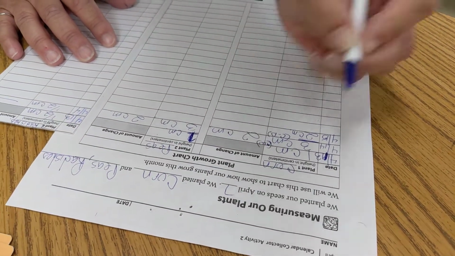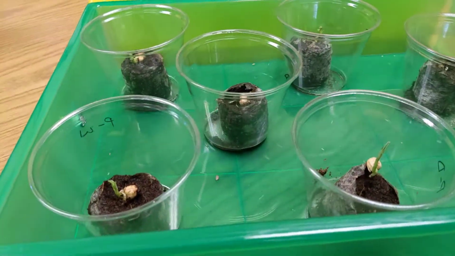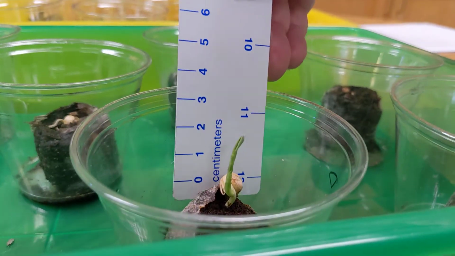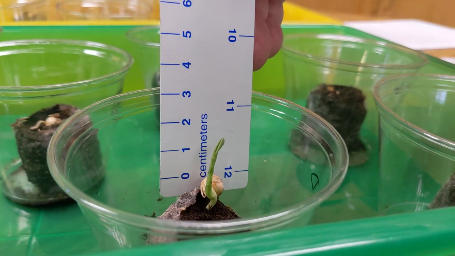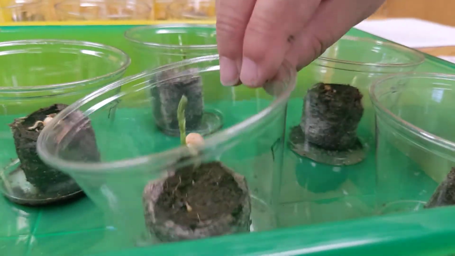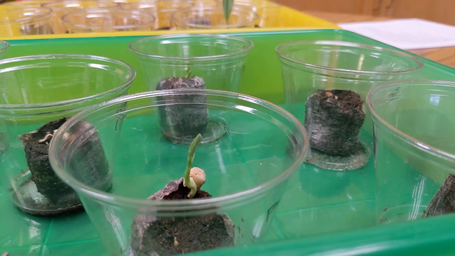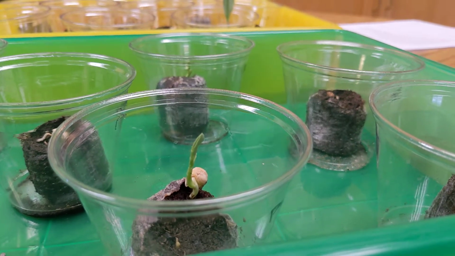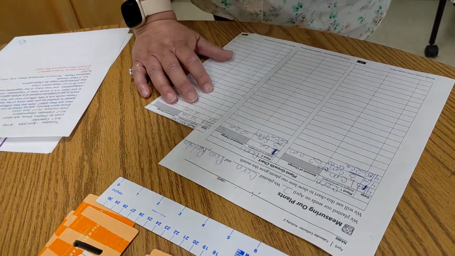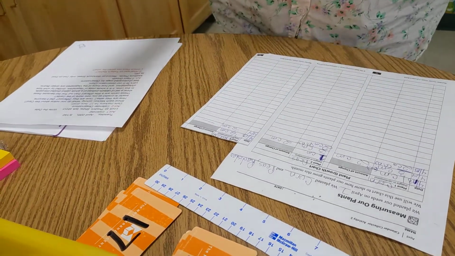Okay, let's look at the peas. Let's try that pea. That one is also about 2. You guys think? Okay. And on the outside of this one, it says that it was a dry pea. So dry means that I did not soak the seed. Some of them I soaked the seeds overnight, and the other ones, we just took them from the package and put them right in.